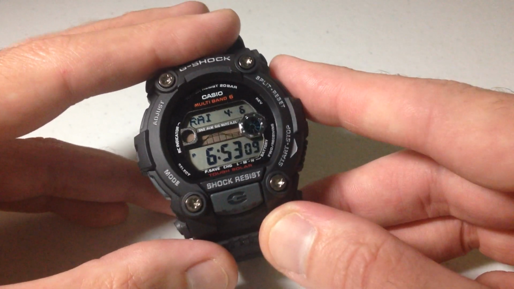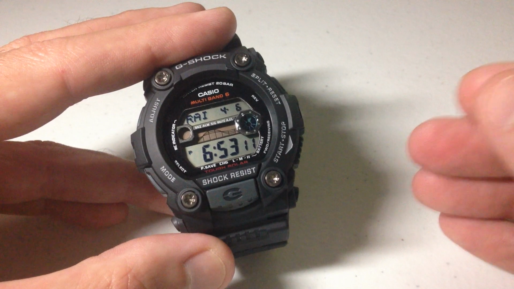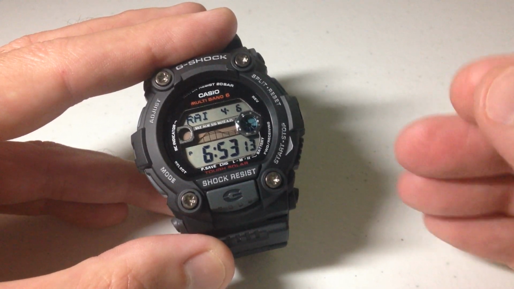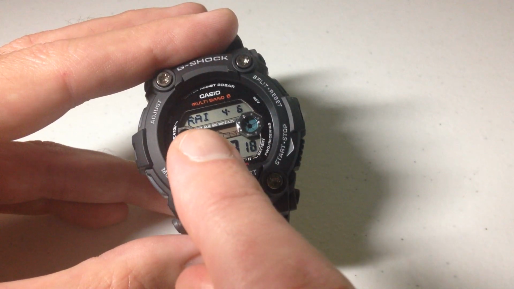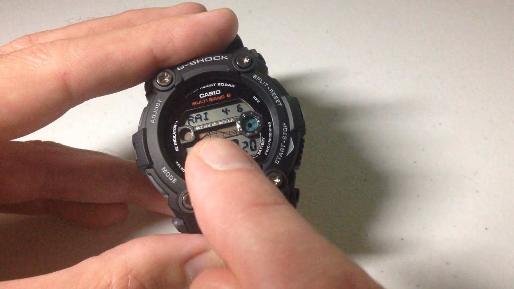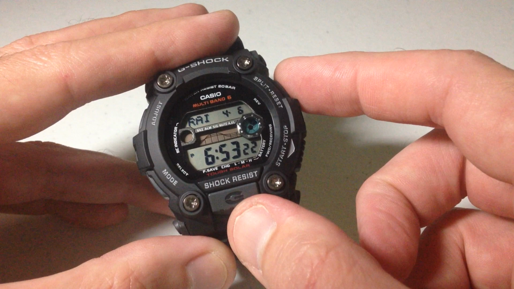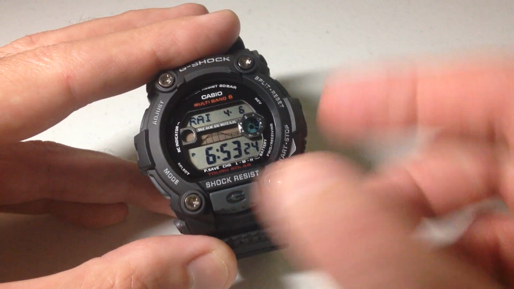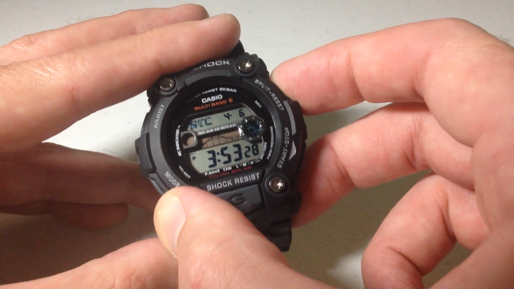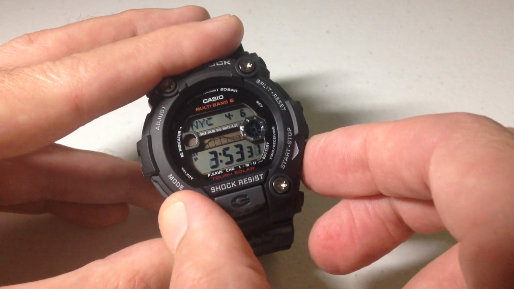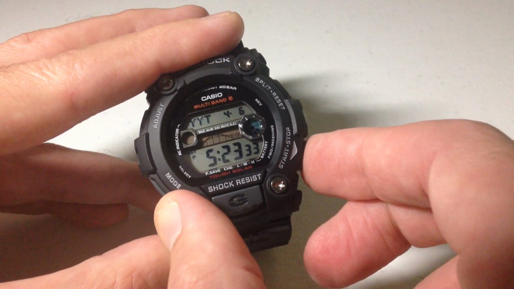Like most Casio watches, this watch gives you 48 different cities you can view the time for and 31 different time zones. If you want to switch to a different city code while you're in the world time mode, you can press either the top right button or the bottom right button. The top right button will move you to the different city codes moving to the west, and the bottom right button will do the same thing. It'll just move you to the east.